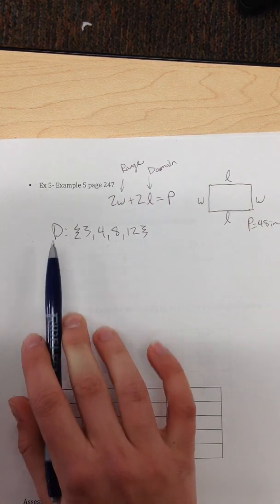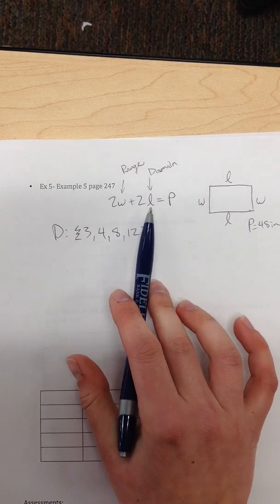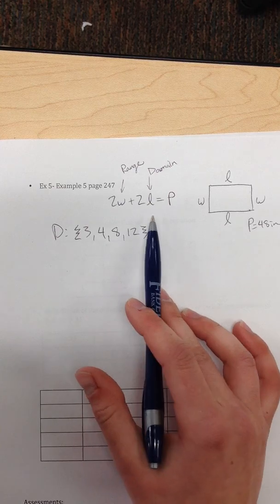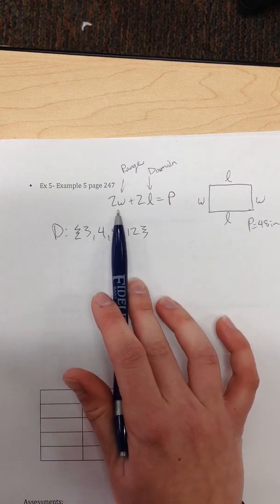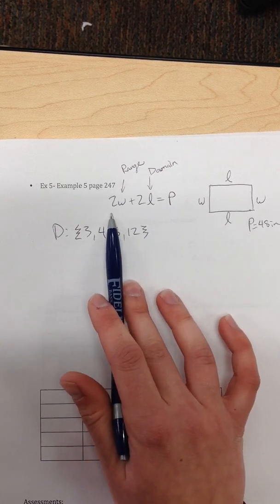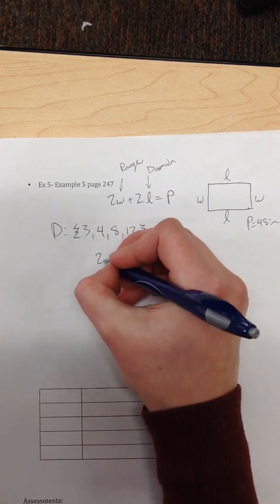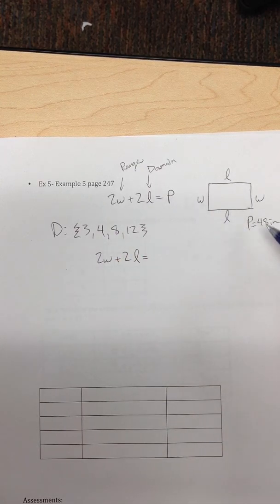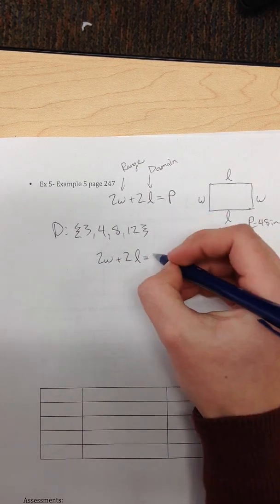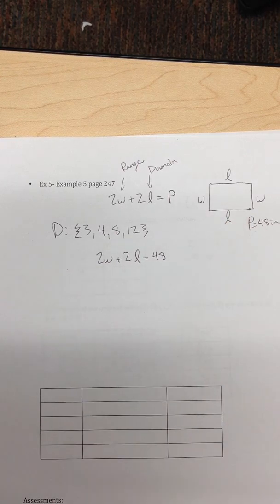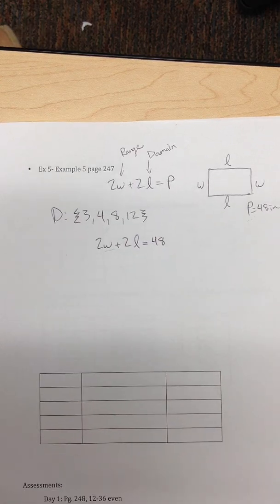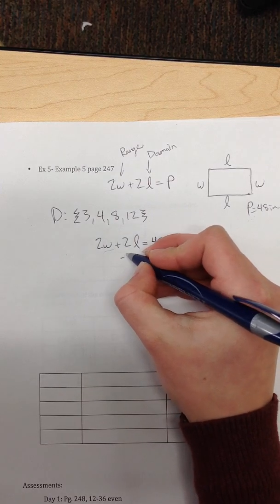Alright, so if they give us domain values here, basically we're going to be plugging in for L. So I probably want to solve this for W since I'm trying to find the range values. So I've got 2W plus 2L is equal to, and instead of P, I'm going to plug in that perimeter value, which they told me was 48. Okay, so now my goal is to solve for W because my range is going to be W. So I'm going to want to subtract 2L from each side.